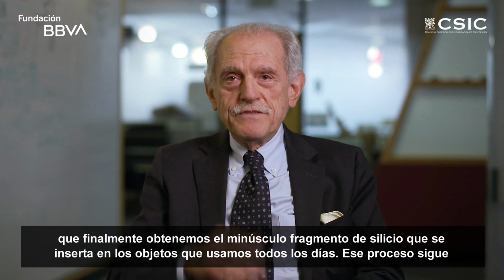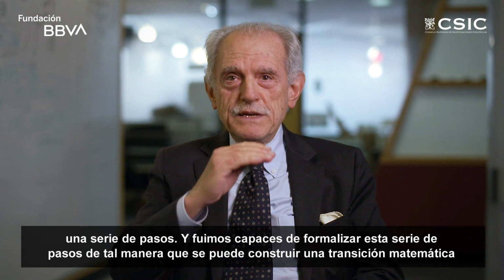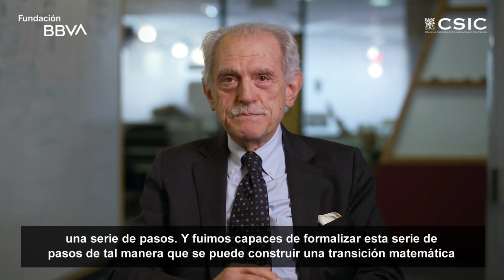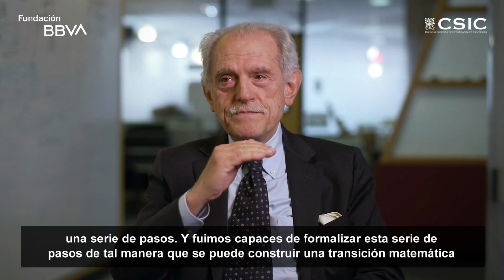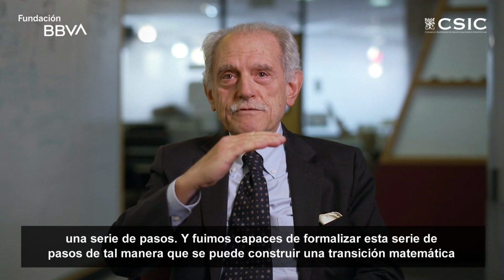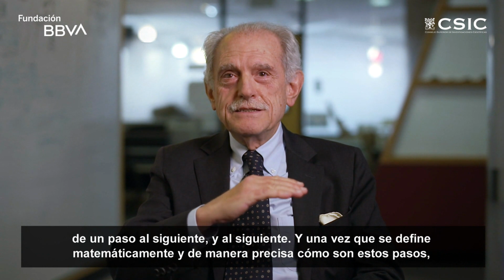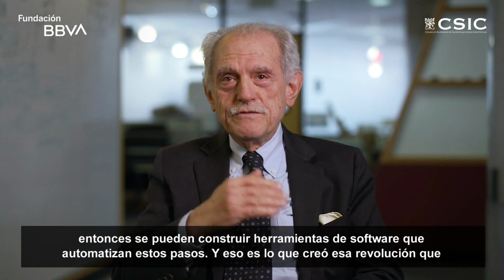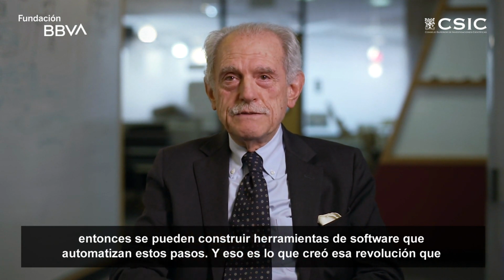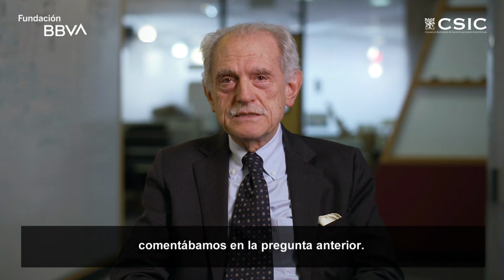every day, that process goes through a series of steps, and we were able to formalize this series of steps in such a way that you can build mathematically a transition from one step to the next to the next. And once you define precisely mathematically what these steps look like, then you can build software tools that actually automate these steps. And that is what created that revolution that we were discussing in the previous question.